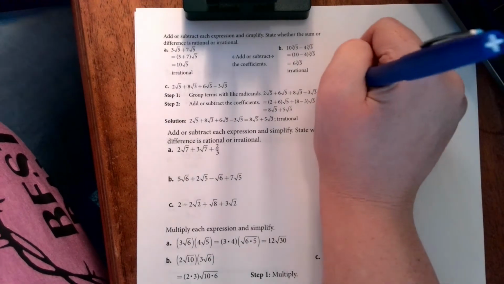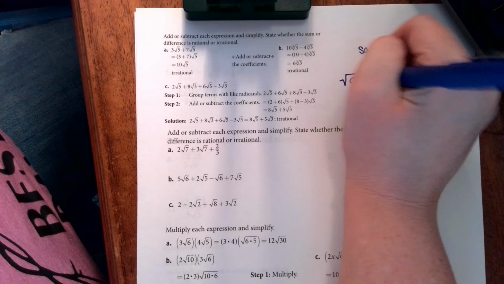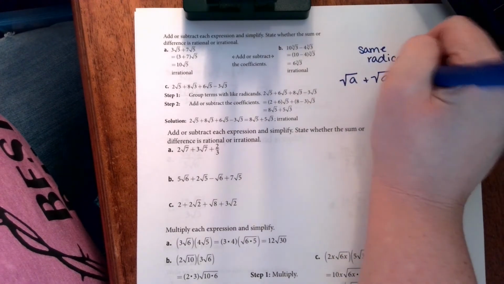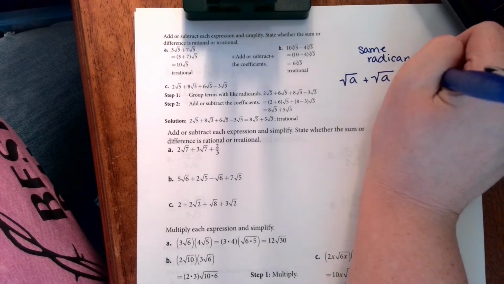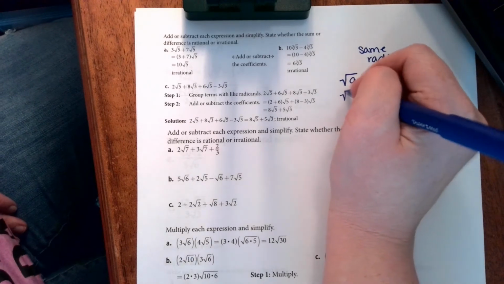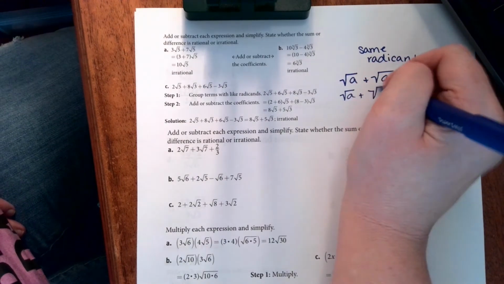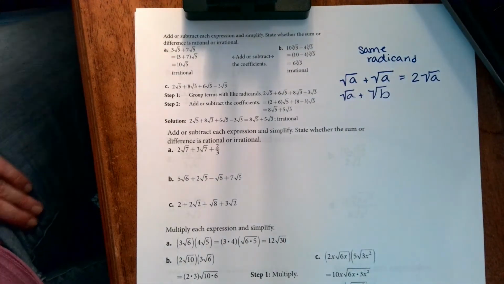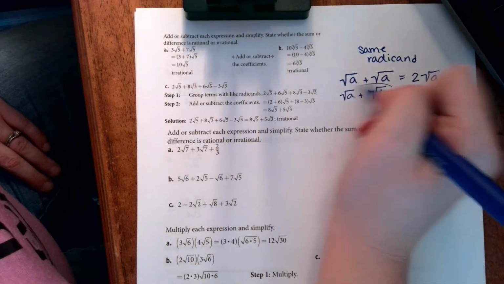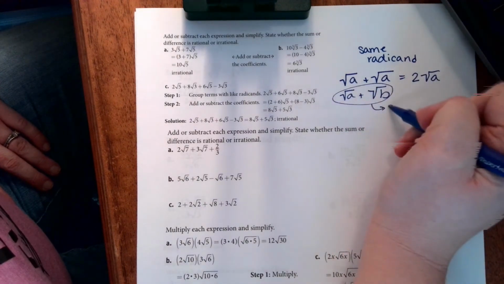So if I have something like the square root of a plus the square root of a, that would give me 2 square root a. But if I had the square root of a plus the square root of b, well, that's as simplified as it gets. I can't combine those.